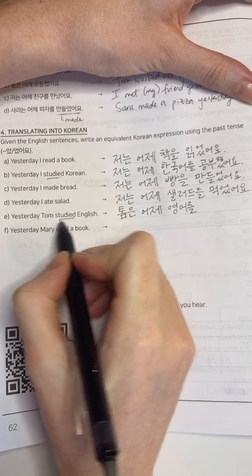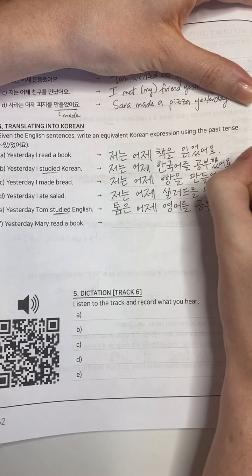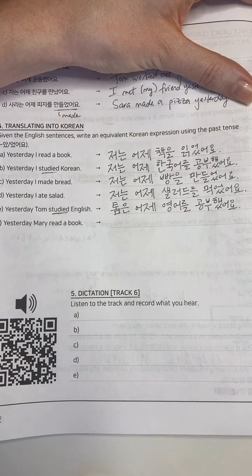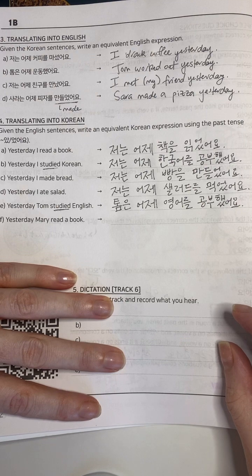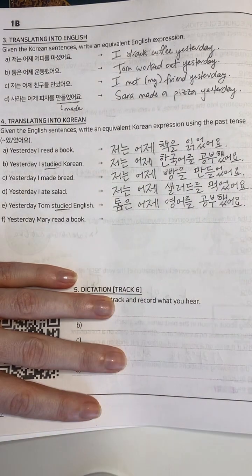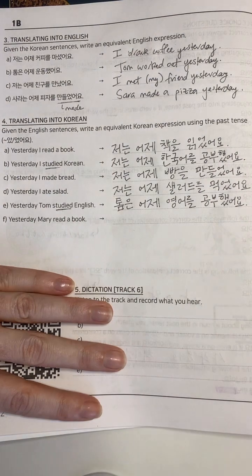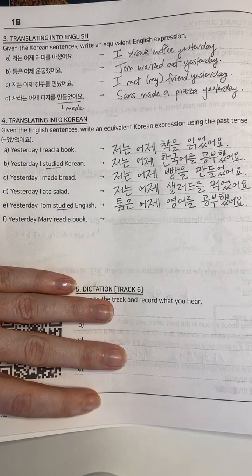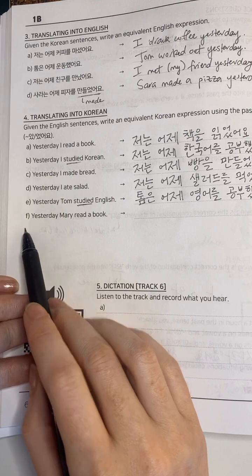We had studied up here, right? It's the same verb, so we can just borrow this as well. 공부했어요. Or 어제 톰은 영어를 공부했어요. Yes, you can also start with 어제 if you like. That's totally fine. You can do either one. 톰은 어제 or 어제 톰. Both are fine. 톰은 어제 영어를 공부했어요. Or 어제 톰은 영어를 공부했어요. Yesterday, Tom studied English.